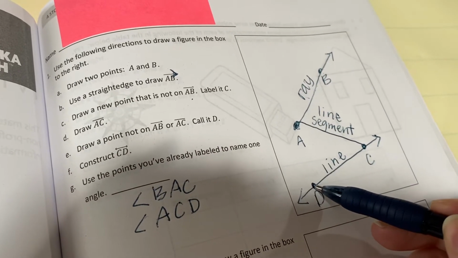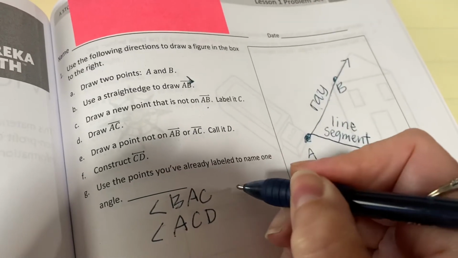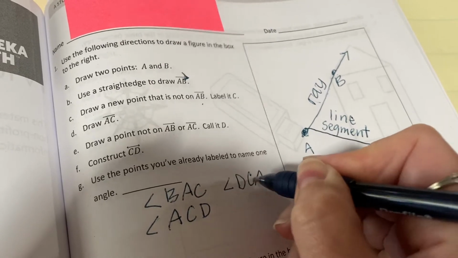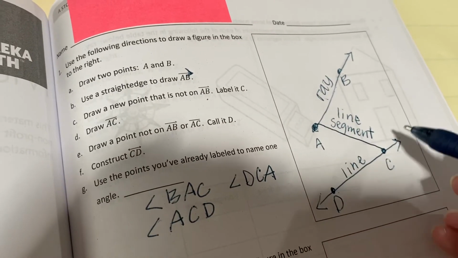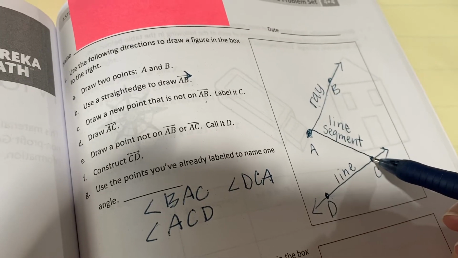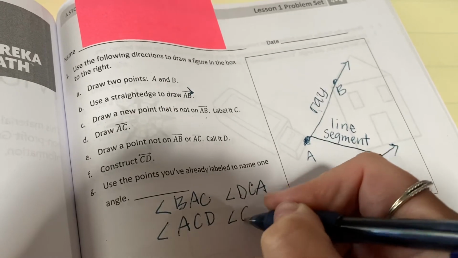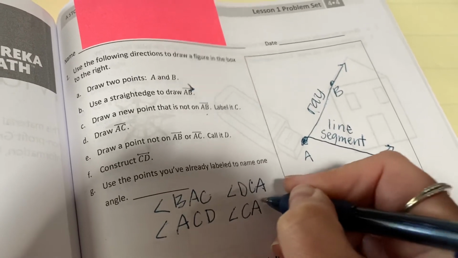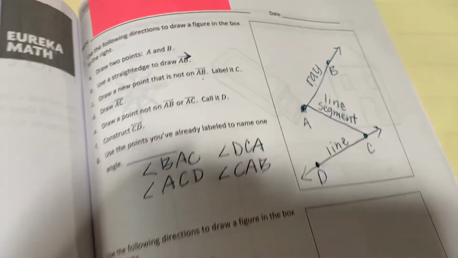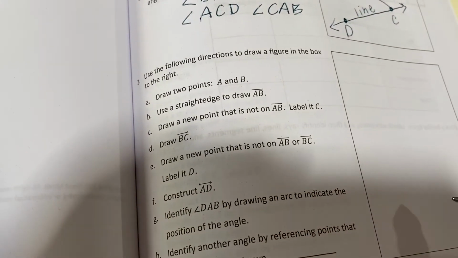I could start at D, C, A. So angle DCA. And this one, I can also go backwards and say C, A, B. Angle CAB.